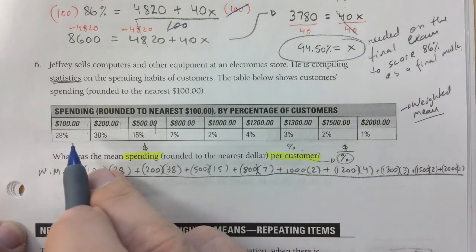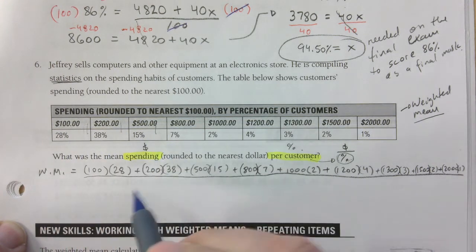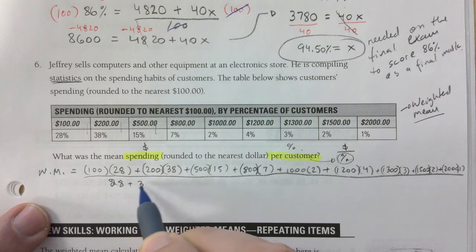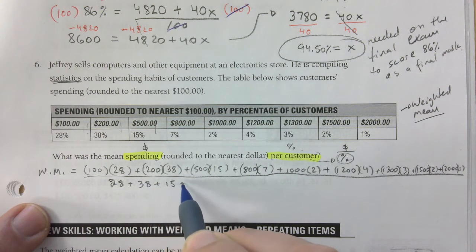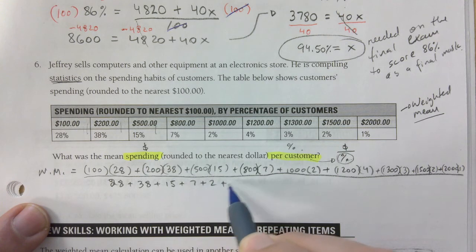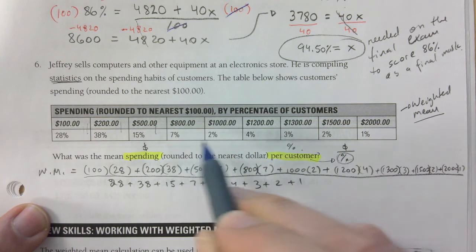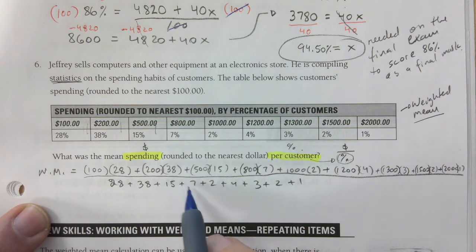So we're going to add the 28, 38, all of that down here. So 28 plus 38 plus 15 plus 7 plus 2 plus 4 plus 3 plus 2 plus 1. 2, 4, 6, 8, 9. 9 numbers there.